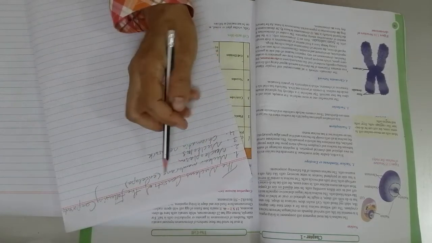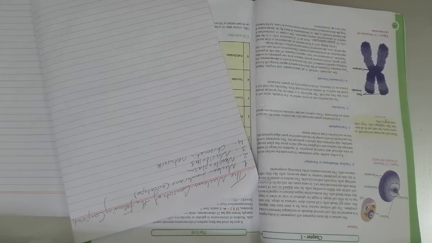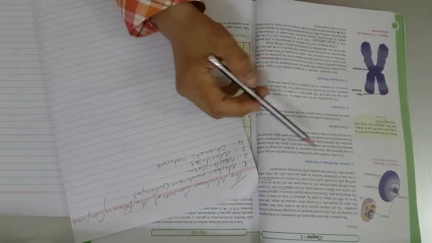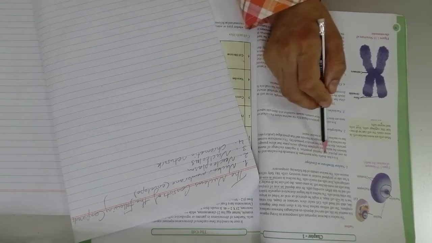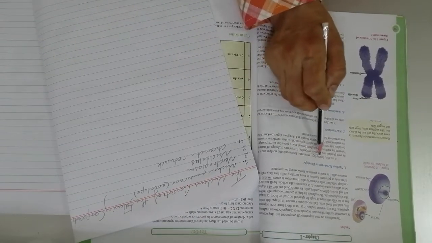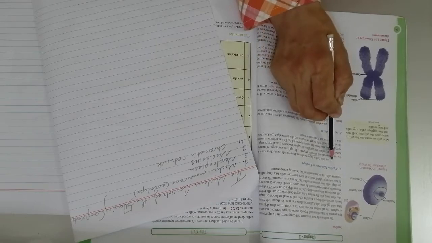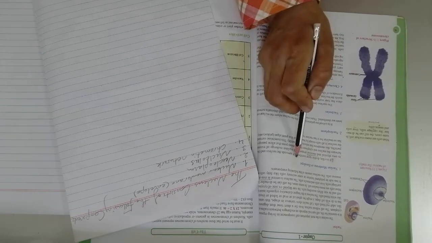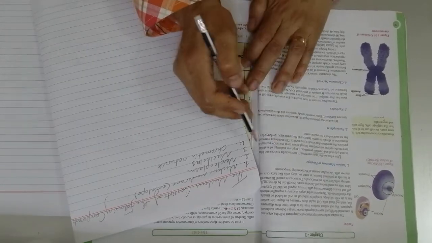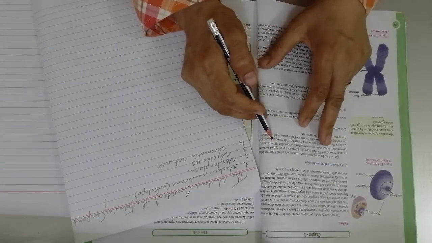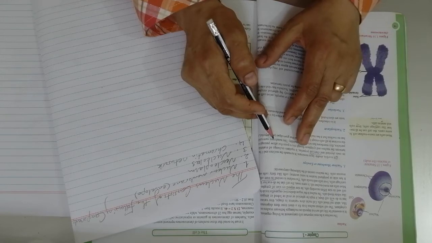We come to the first one, the nuclear membrane or the envelope. The envelope is a thin double layer membrane. This information is very, very important. It surrounds the nucleus and it has its own physical and chemical properties.